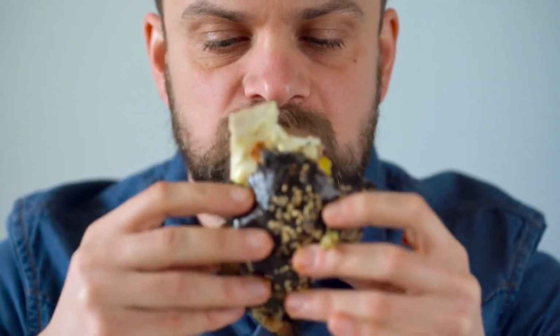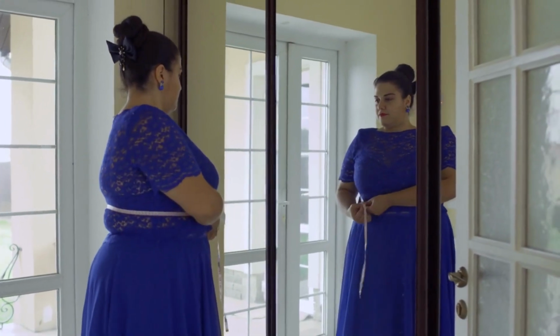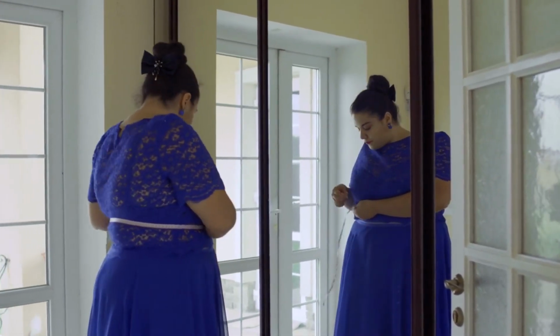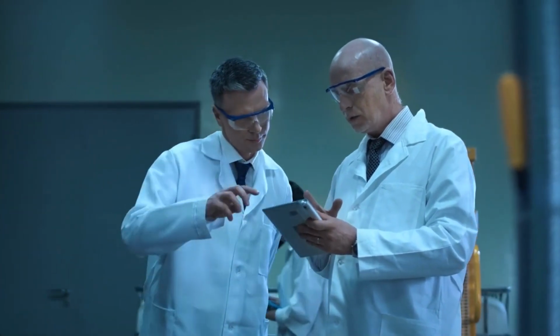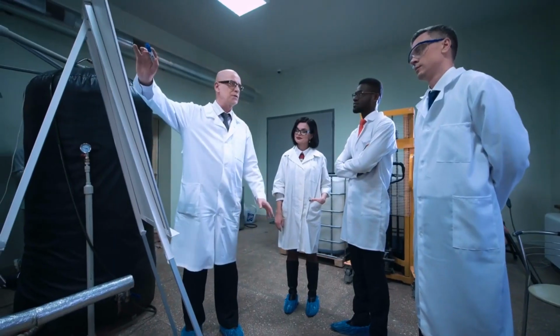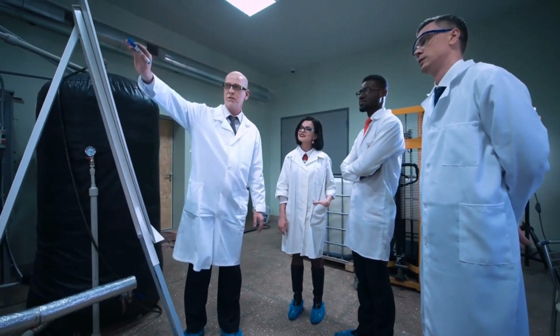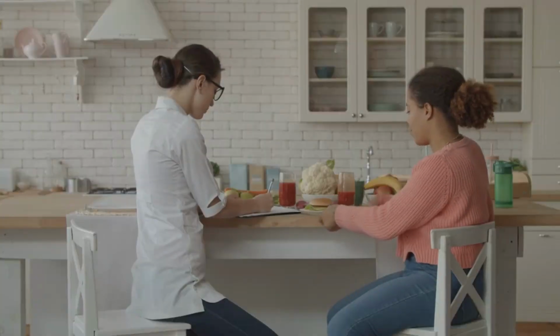Eating disorders are serious mental health conditions that affect a person's eating habits, thoughts, and behaviors related to food and body image. They can have serious physical and emotional consequences and require professional treatment to overcome. The science behind eating disorders is complex and multifaceted. While the exact causes of these disorders are not fully understood, researchers have identified several factors that may contribute to their development, including genetic, environmental, and psychological factors.